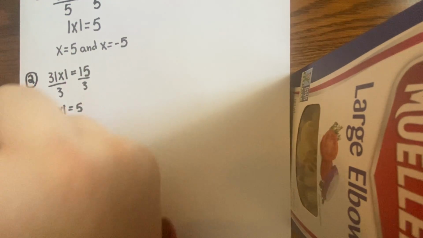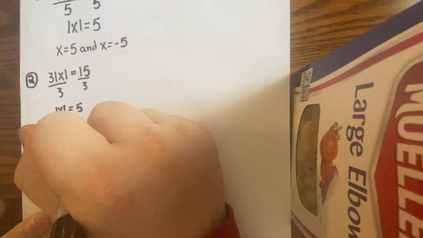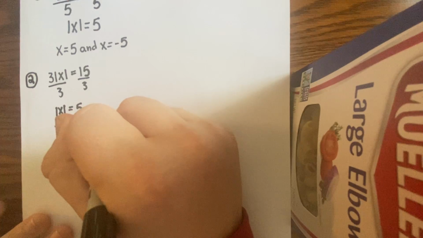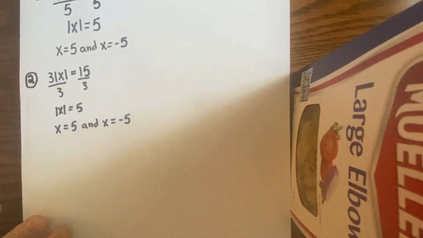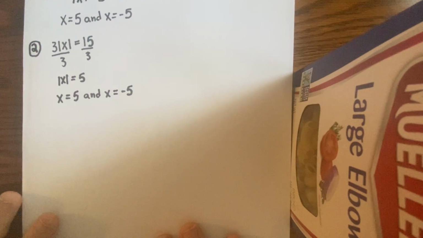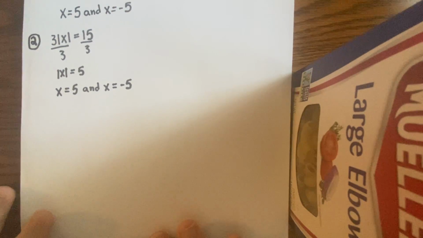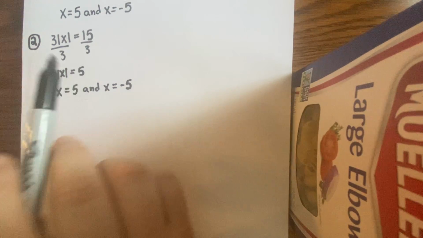And again, that means x equals 5 and x equals negative 5. So very similar problem. What we want to do is get to absolute value equals a number.